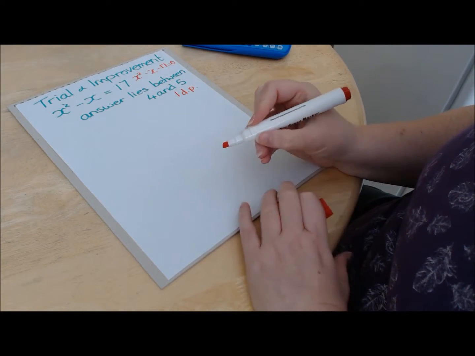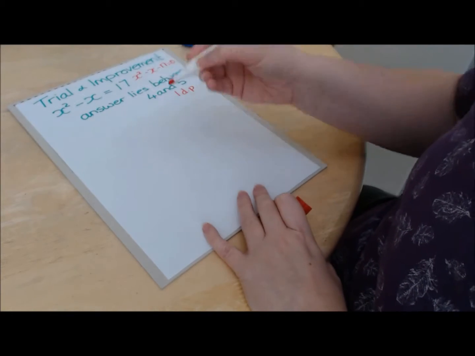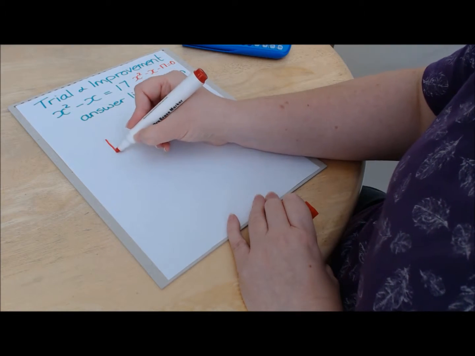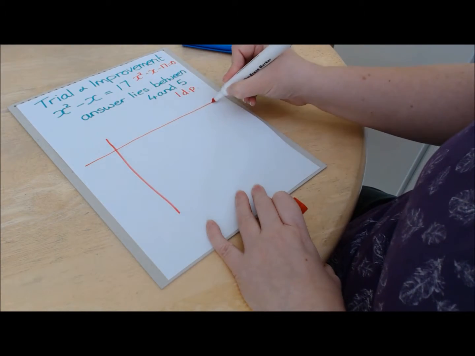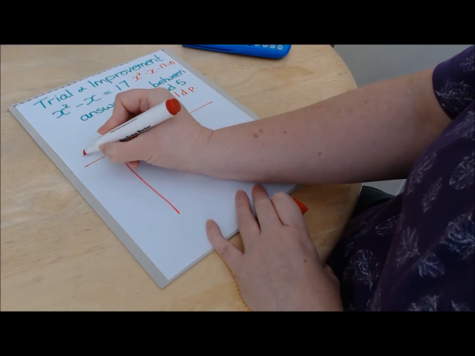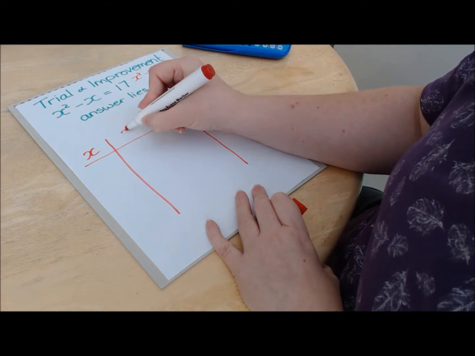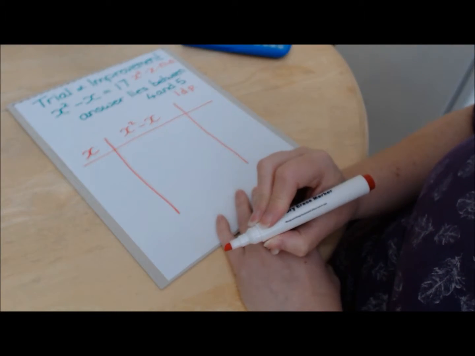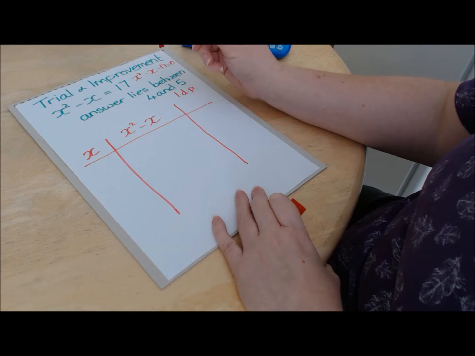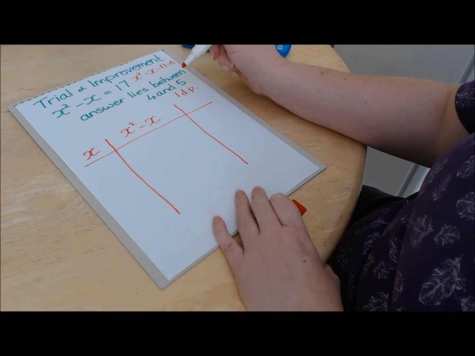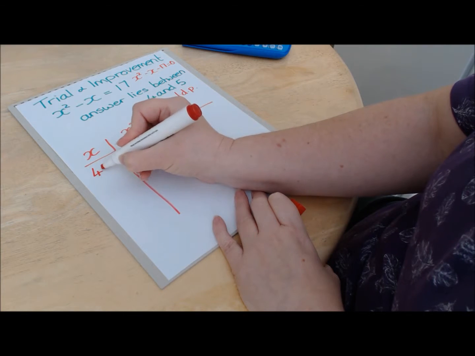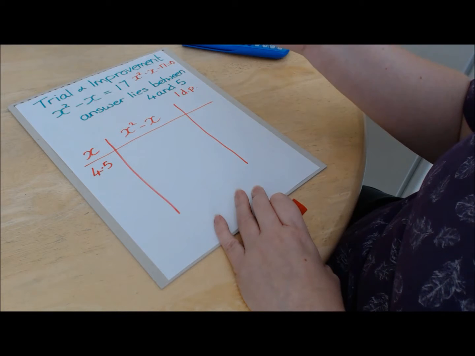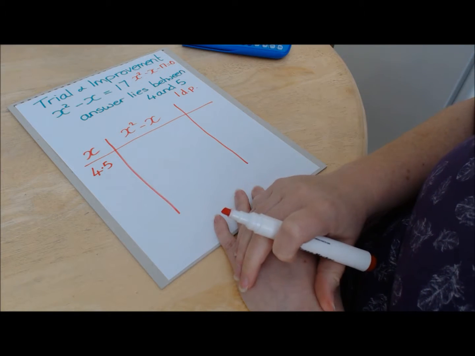So we're going to do this using a bit of a chart, I suppose. I don't always draw the lines in on the chart, I have to say, but I'll do it this time. I'm going to put x here and x squared minus x here in the middle. So because we know that the answer lies between 4 and 5, we're going to start with x being equal to 4.5, because that's going to eliminate one half or the other between those two.